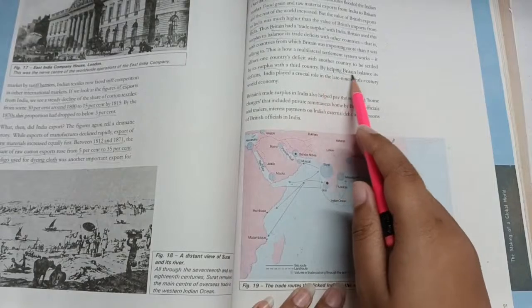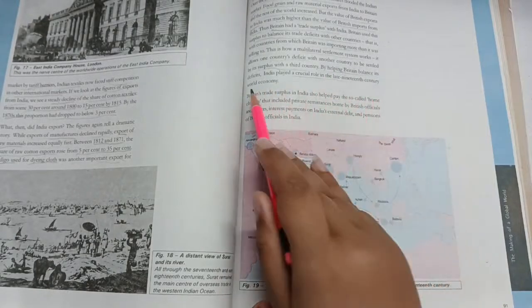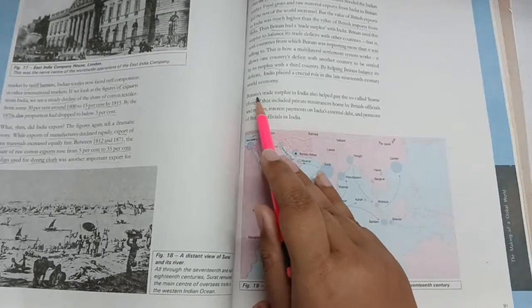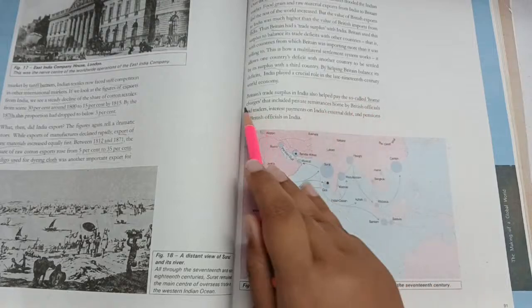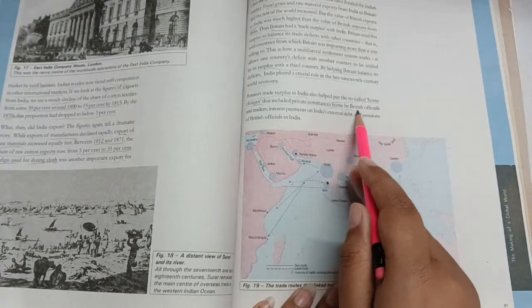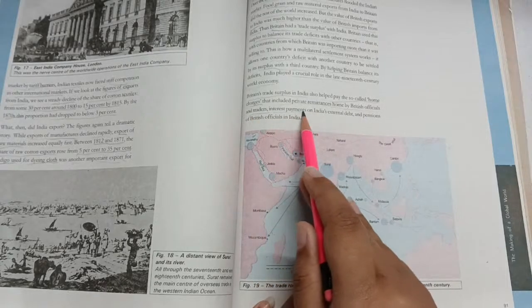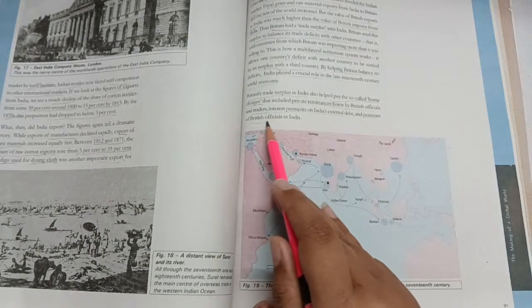By helping Britain balance its deficits, India played a crucial role in the late 19th century world economy. Britain's trade surplus in India also helped pay the so-called home charges that included private remittances home by British officials and traders, interest payments on India's external debt, and pensions of British officials in India.